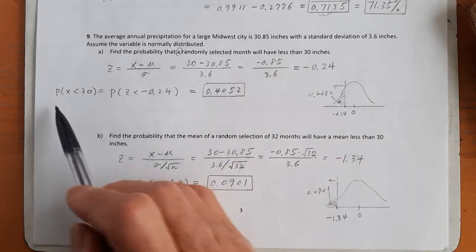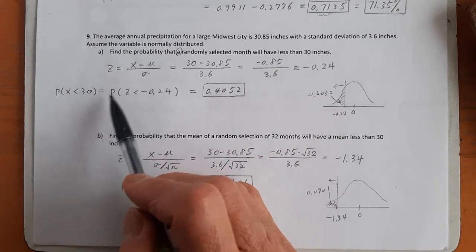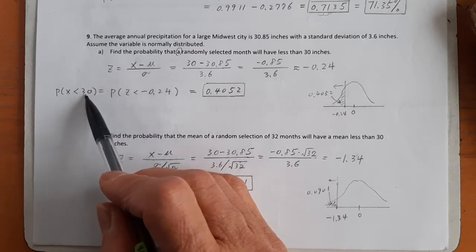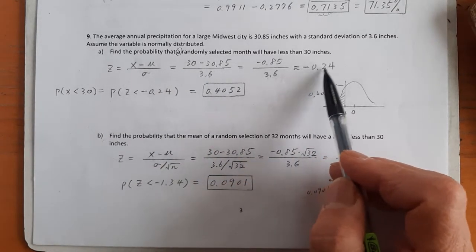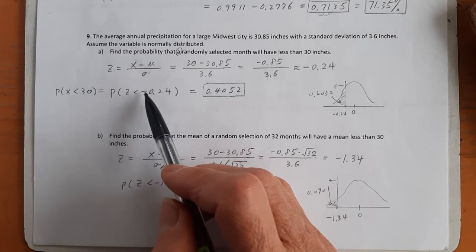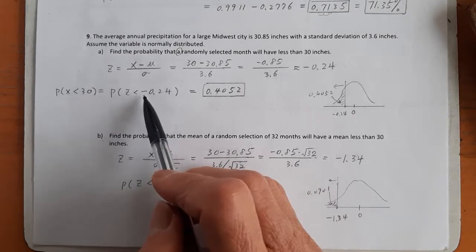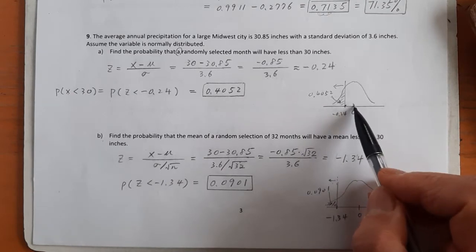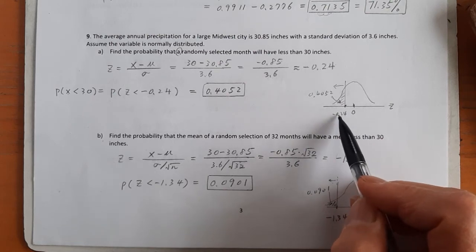The probability of x less than 30 inches equals the probability of z less than negative 0.24. We are looking for the area to the left of negative 0.24.